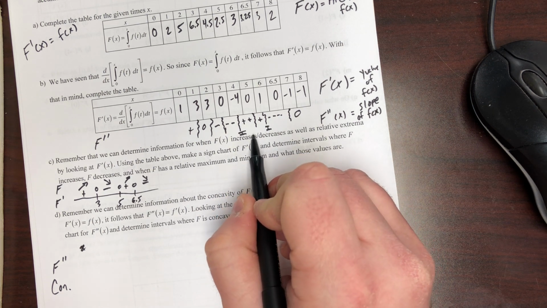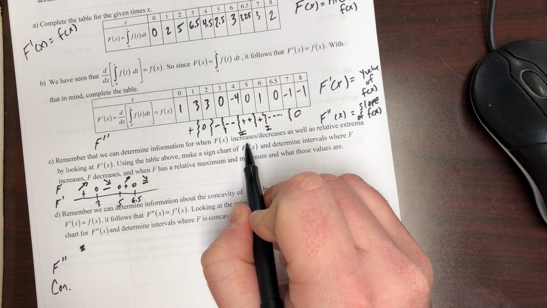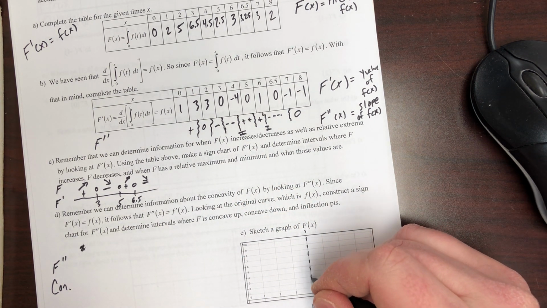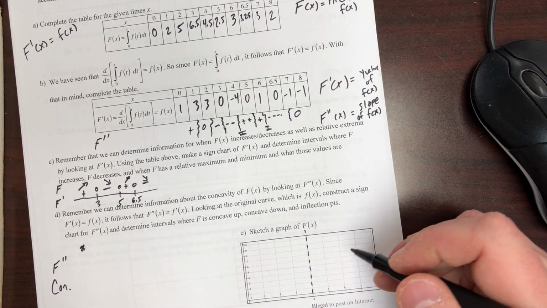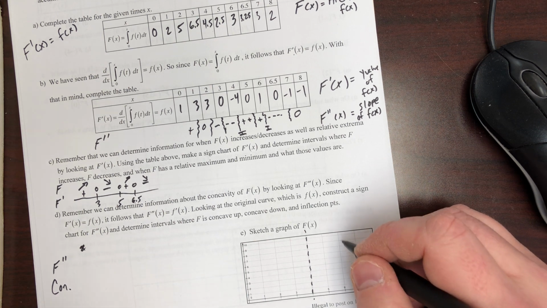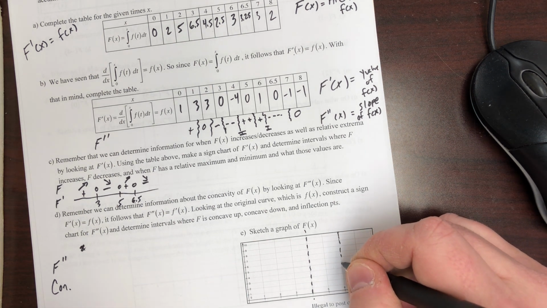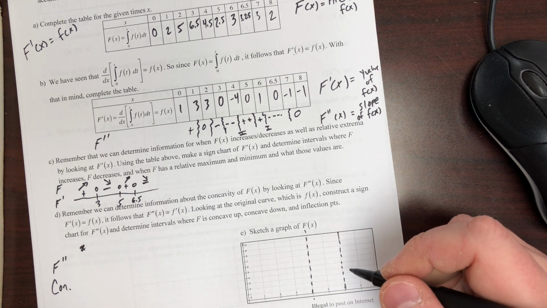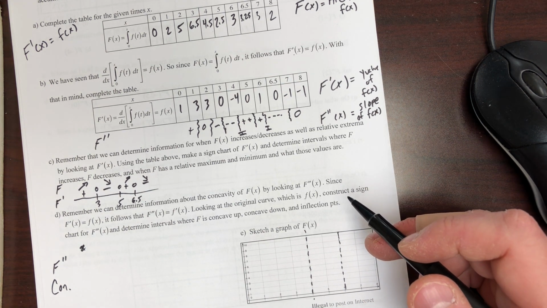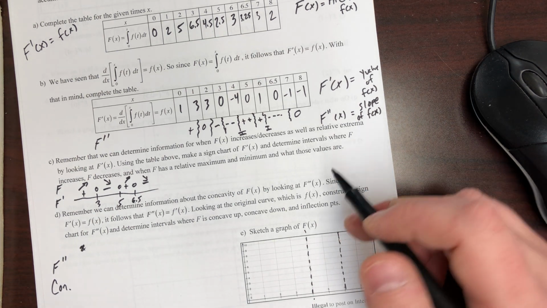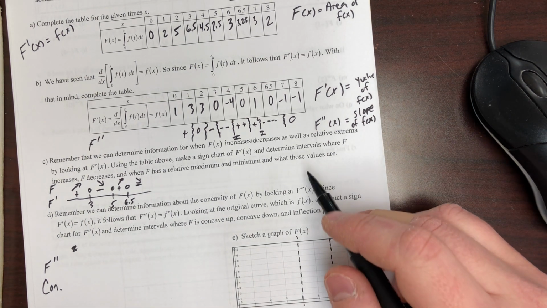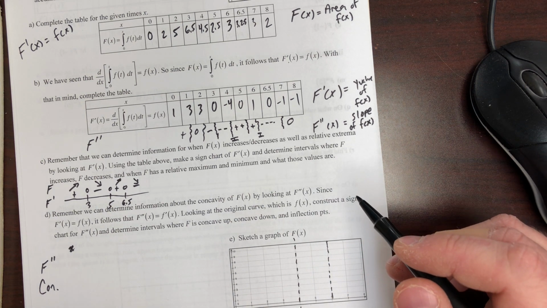We got an inflection point at 4. I'm going to remind myself with a dotted line. And then at 6, we have an inflection point. The other places where we have 0 concavity, we're going to have a flat line for those parts. And when we have undefined concavity, a lot of times it's just a vertical section.